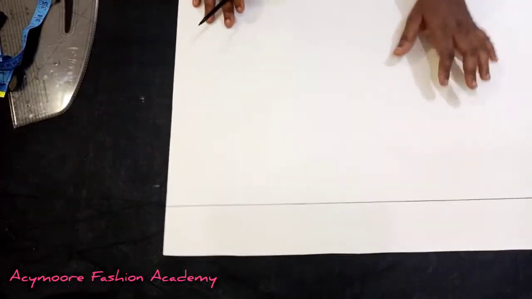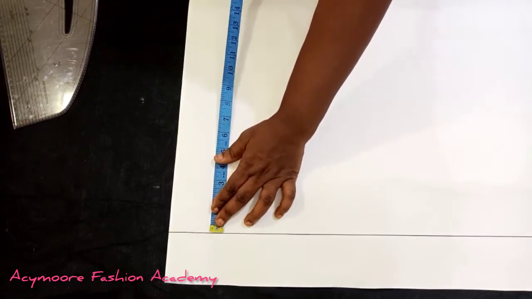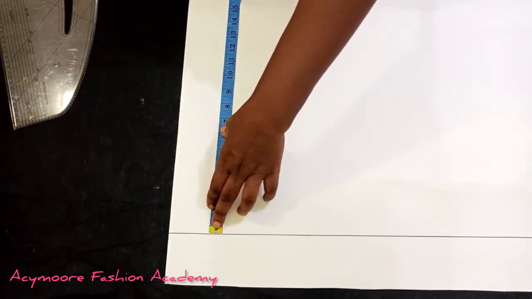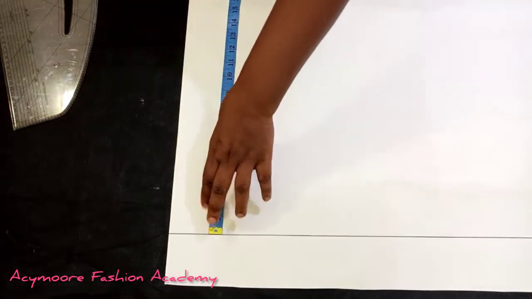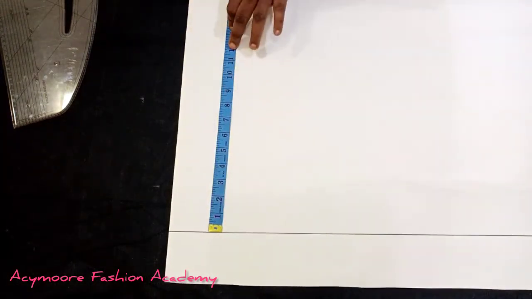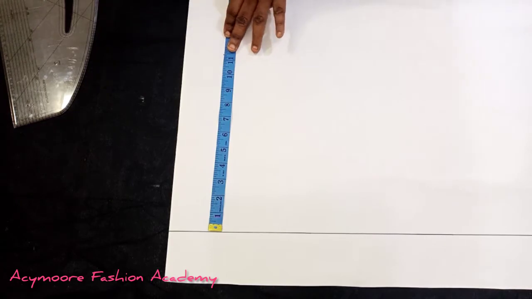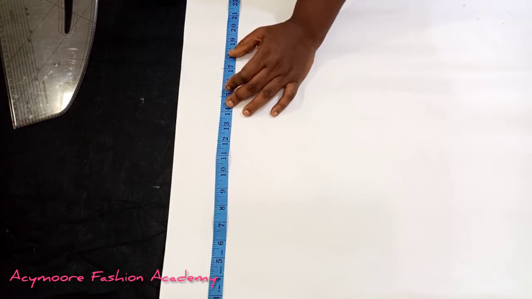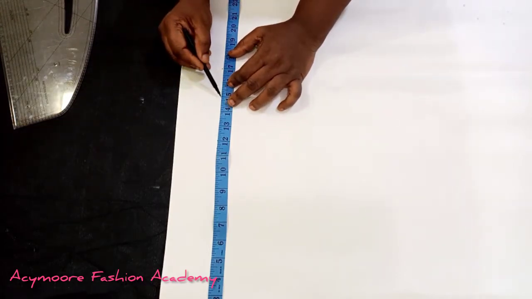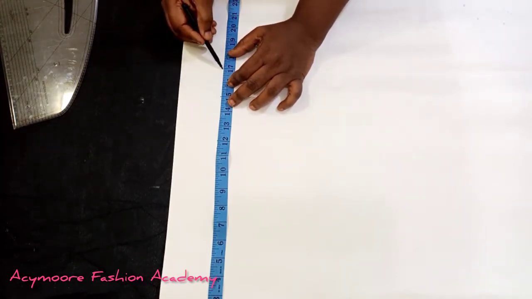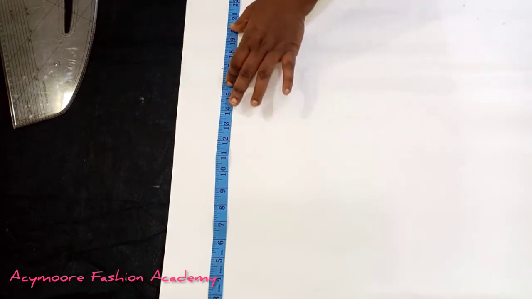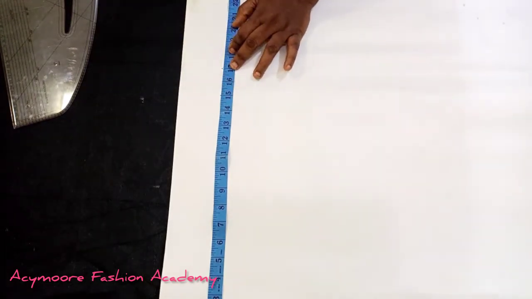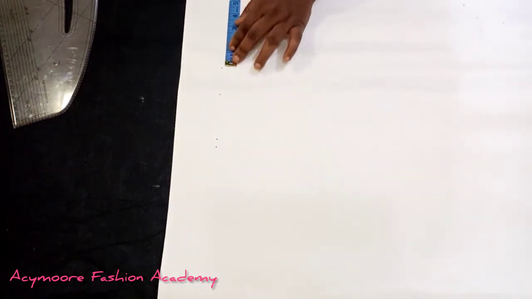What we're going to be doing will be similar to what we did while we were drafting the half scale bodice. So I'm going to place my tape rule this way from the start line. This is my start line. I'll place my tape rule and then I'll mark 11.5 as my armhole, 12 as my bust point, 15 my under bust, 17 my back length, and then from 17 we're going to do something that we didn't do while we were drafting the half scale.